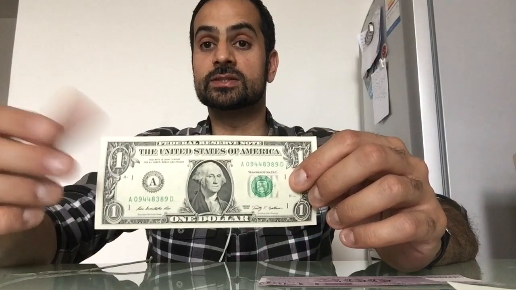So first, let me tackle medium of exchange. If you've ever purchased something from a store, you have used money as a medium of exchange. You go and you give this, and they give you something in return. You have exchanged this money for goods and services. That's the basic definition or explanation of a medium of exchange, that it can be used to trade for goods and services. So that's the first function.